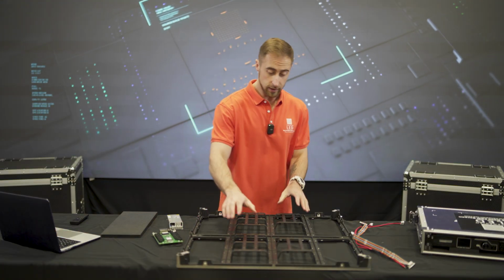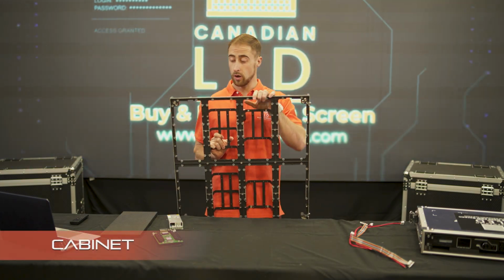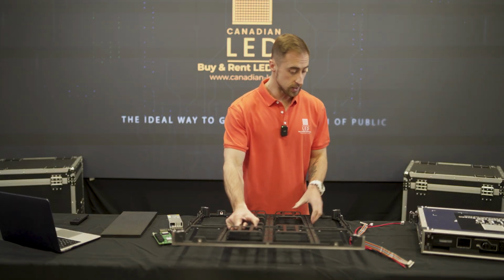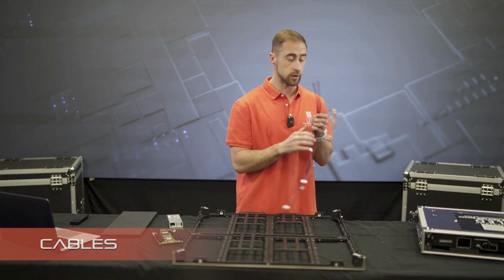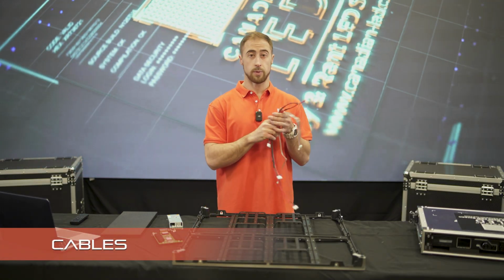The fourth one, we have the cabinet. That's the frame that holds all of the parts together. And the last one is the power and data wires. These connect all those parts together.